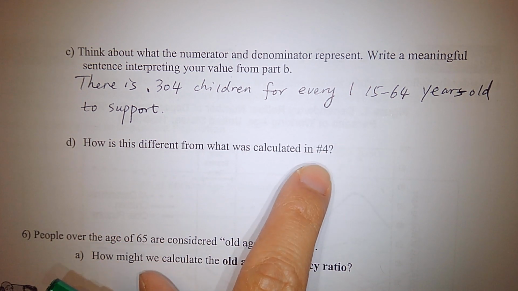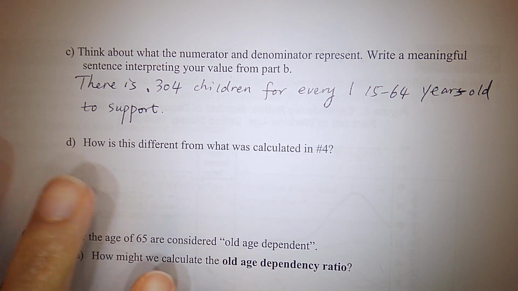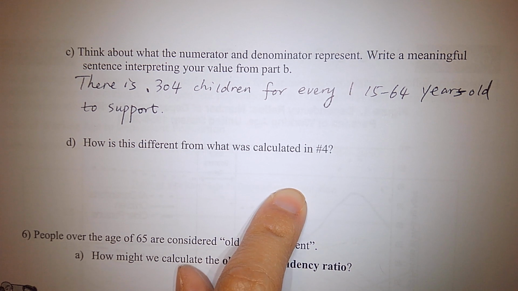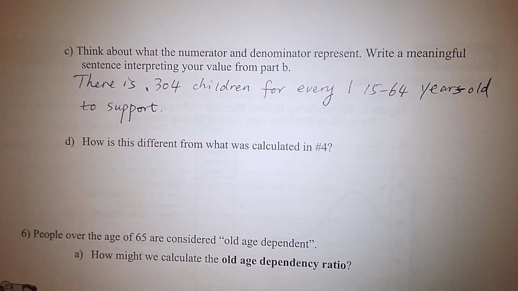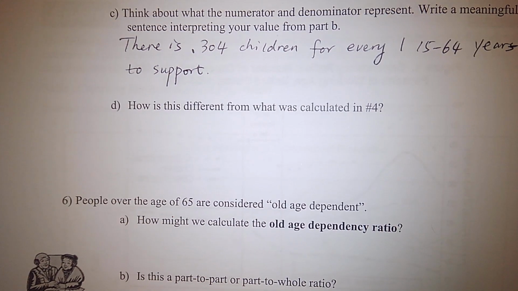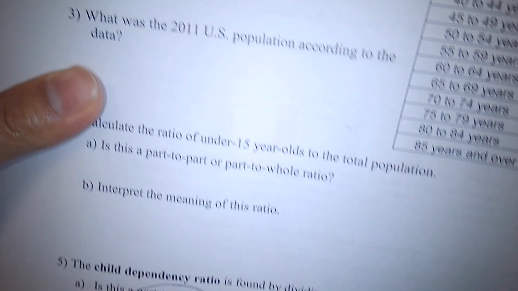Question D: how is this different from what was calculated in number 4? We didn't do number 4, so we don't know. After you do question number 4, you can come here to compute this. I'll stop the specific questions here, but there are some concepts that I want you to pay attention to.